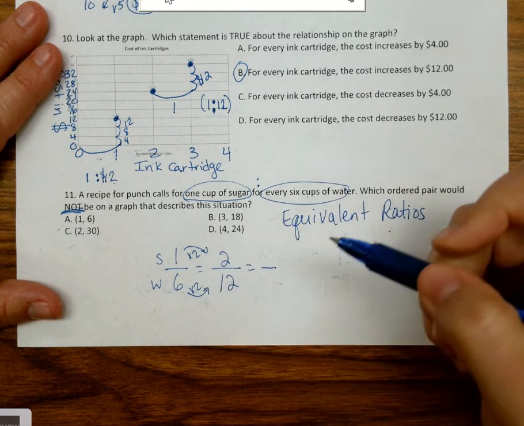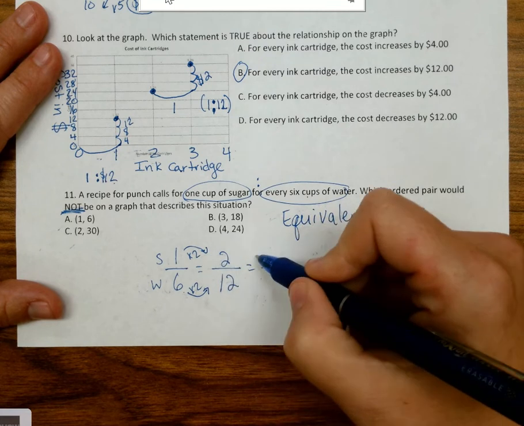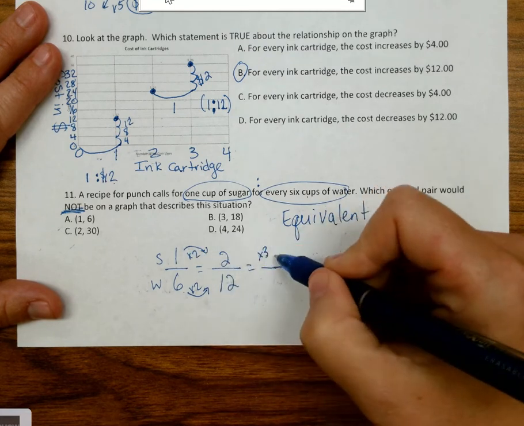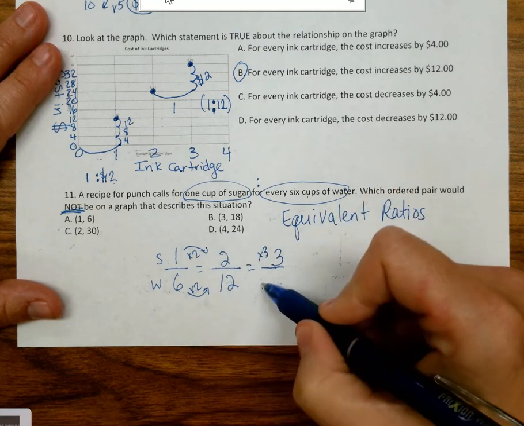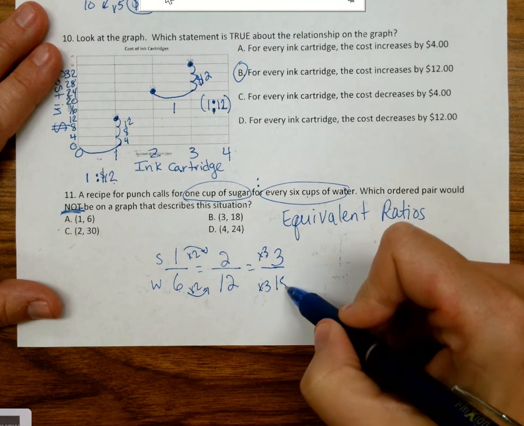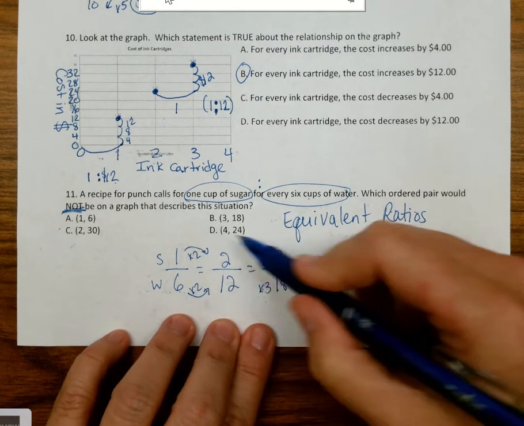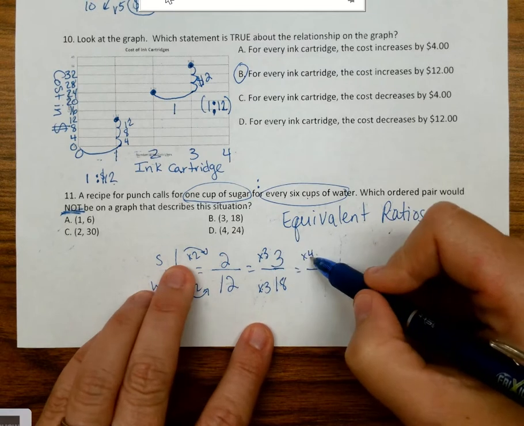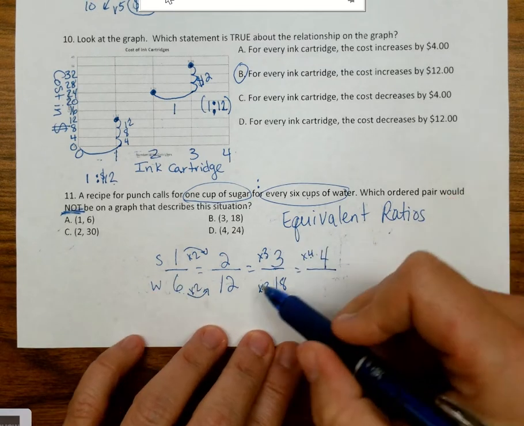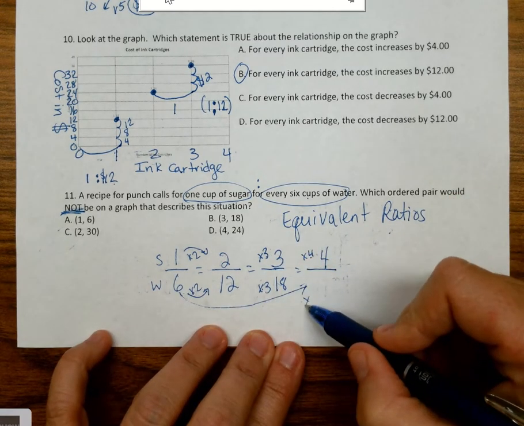I'm going to make a new ratio, and this time I'm going to multiply by 3. 1 times 3 equals 3. 6 times 3, that's going to equal 18. Keep going. Now I have times 4. 1 times 4 gets me to 4, and 6 times 4 gets me to 24.